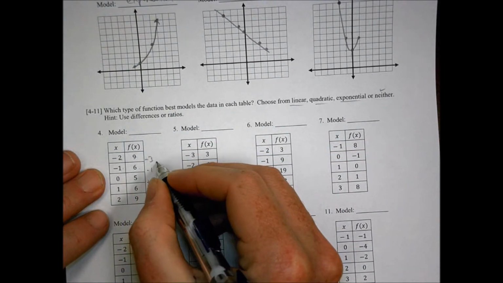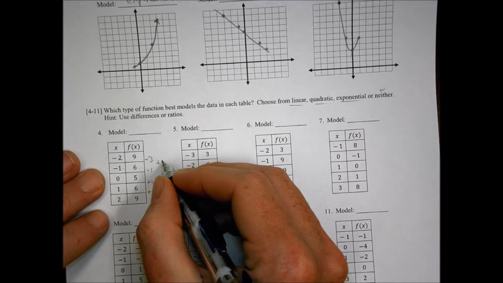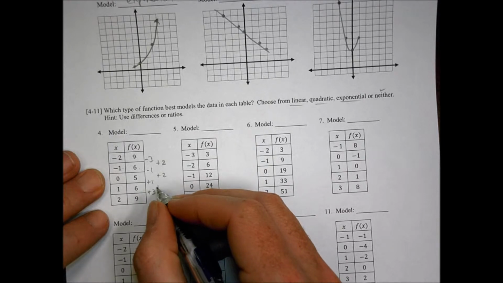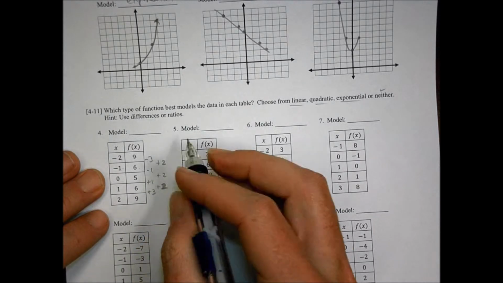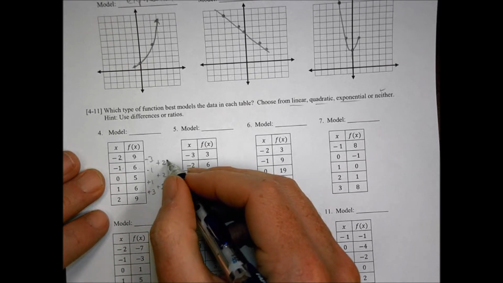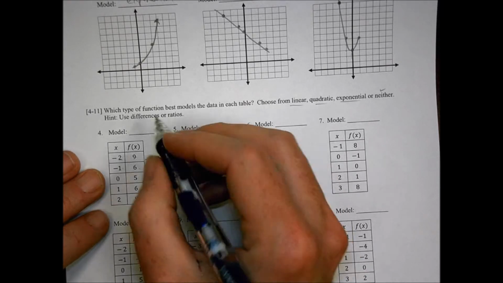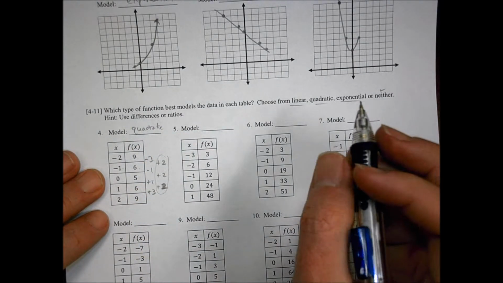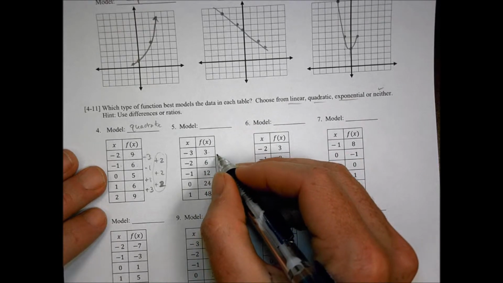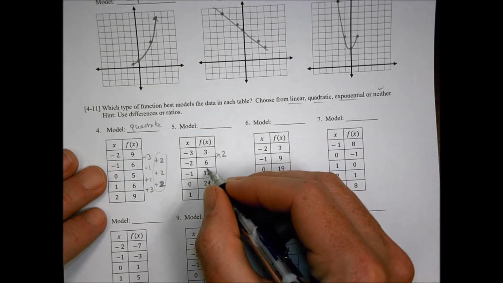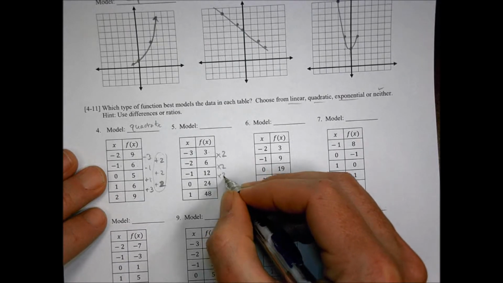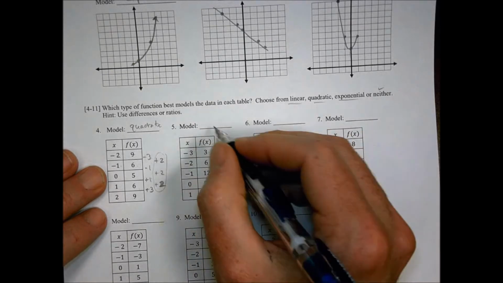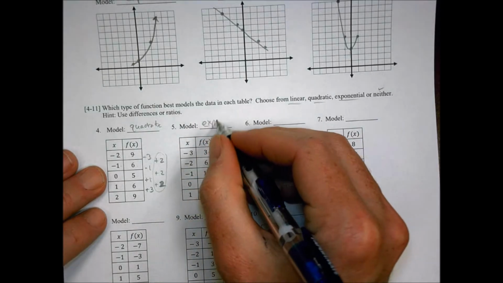-3. The difference from here to here is what? Going from -1 to +1 is adding 2, and 1 to +3 is adding 2. Okay, so when you can do this and have two columns and get to a pattern like that, that tells you you're dealing with a quadratic type of equation. Here, 3 to 6 is times 2. 6 to 12 is times 2. 12 to 24 is times 2. 24 to 48 is times 2. When I'm multiplying like that, again and again in the same way, that is going to be exponential.